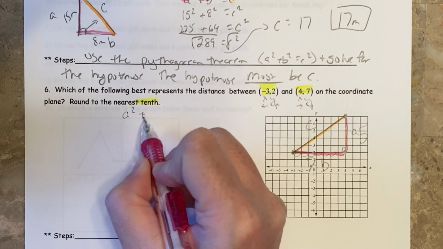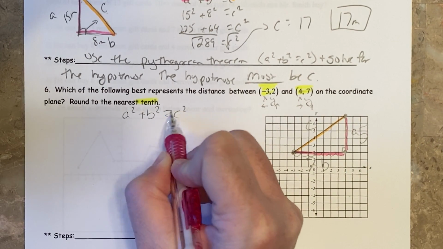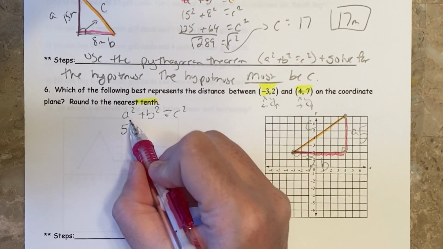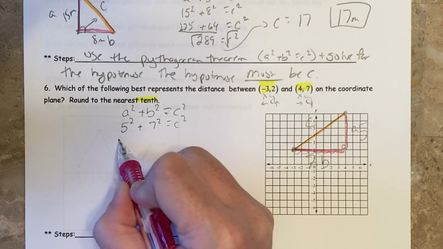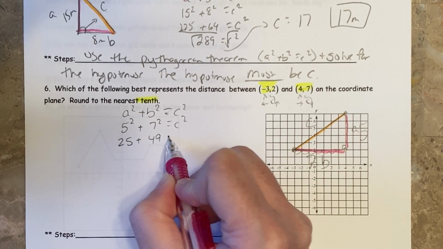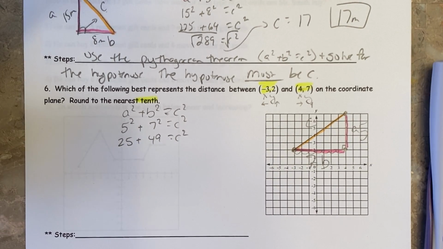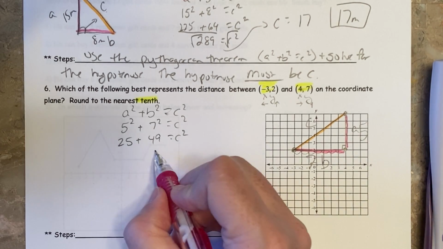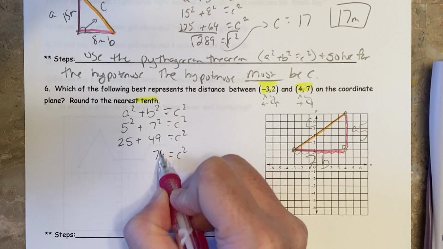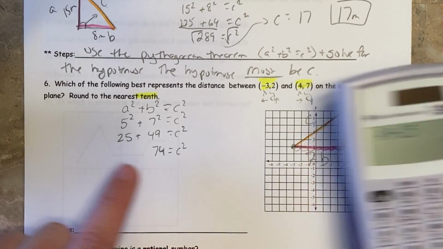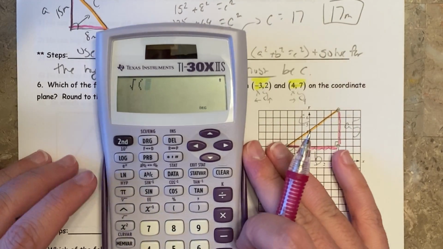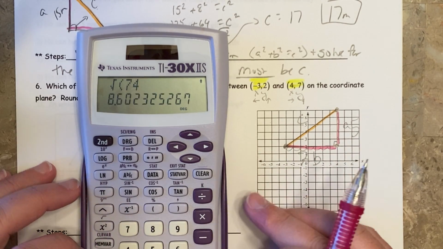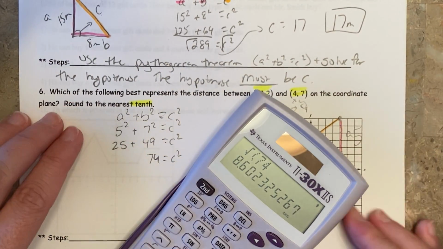All right, so here we go. A squared plus B squared equals C squared. So my A was 5. So 5 squared plus 7 squared. 5 squared is 25. 7 squared is 49. Okay, 49 plus 25 is 74. And we don't want C squared. We want plain old C. So again, second x squared, 74. And you are going to get a decimal because it does say nearest tenth.